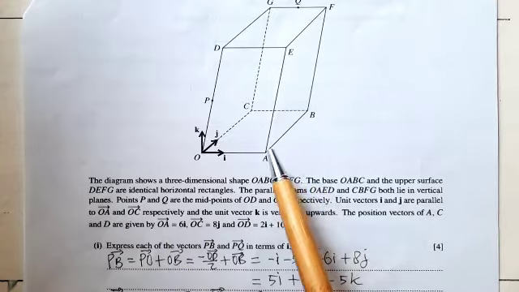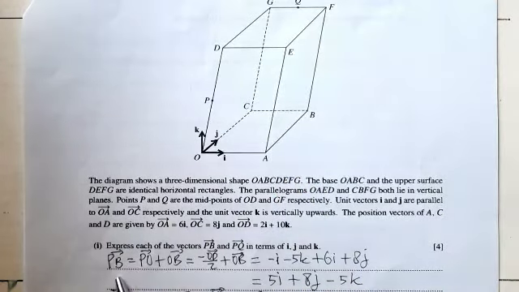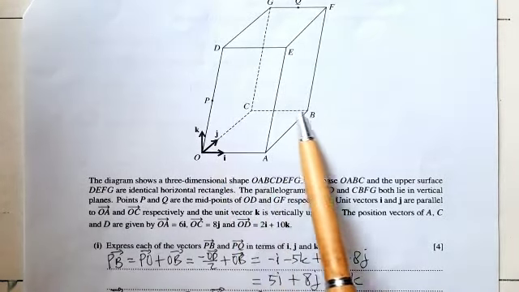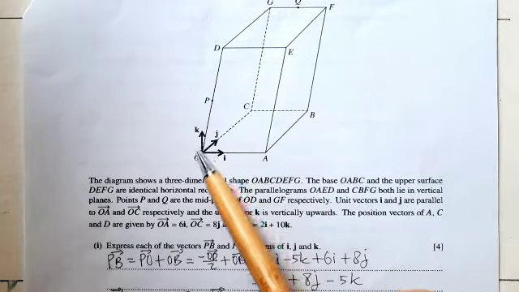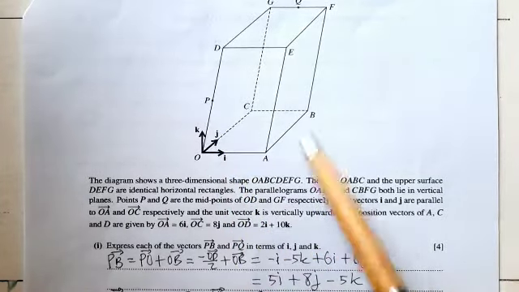From this diagram we can see that vector PB is vector PO plus vector OB.